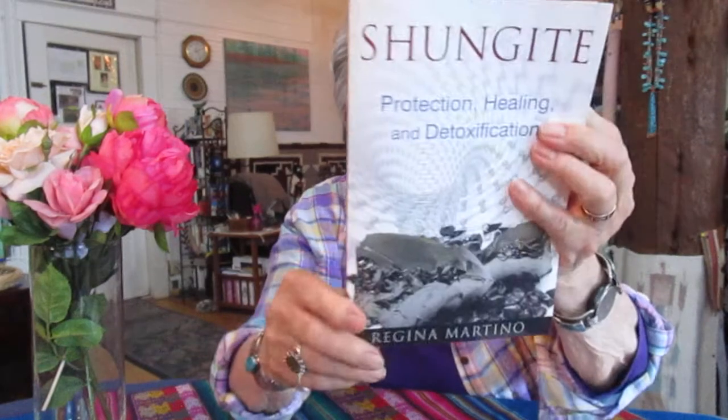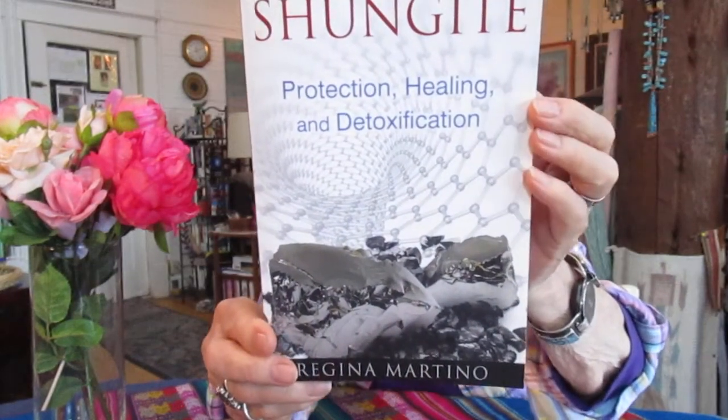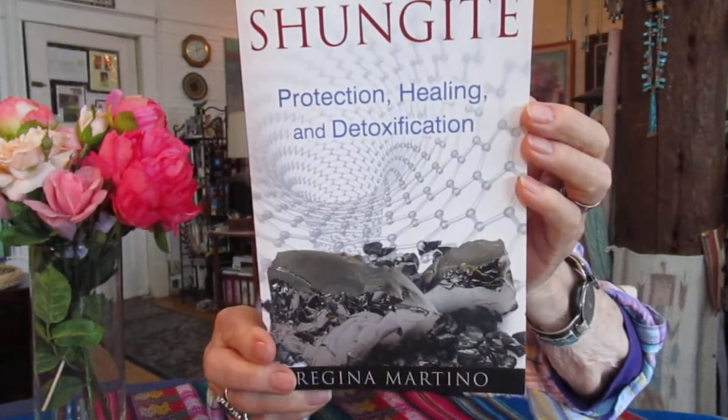So I want to show you the front of this book so you can see where I'm getting this information. And then there was one short section, and this was out of chapter 5.